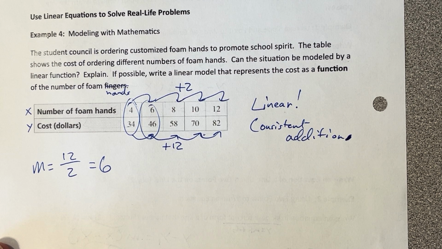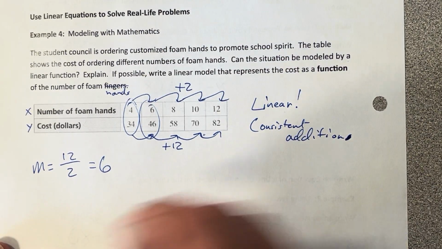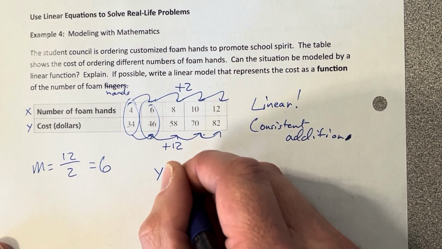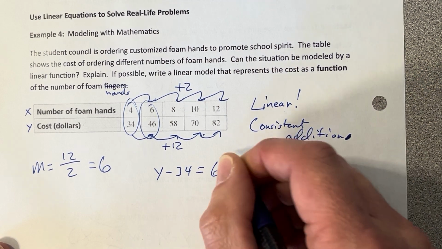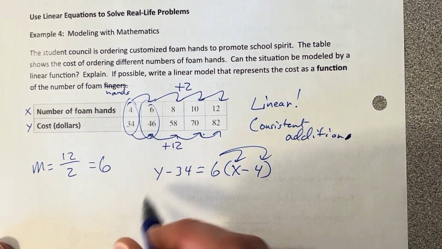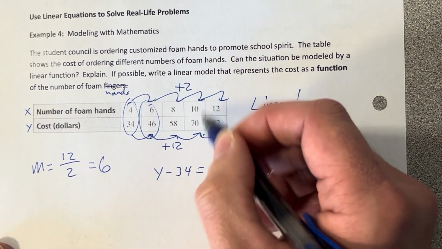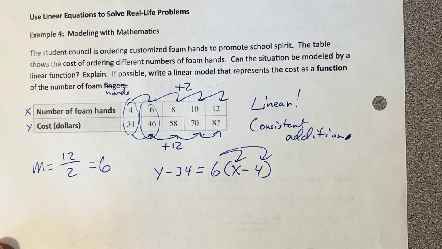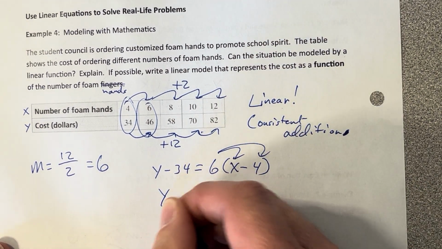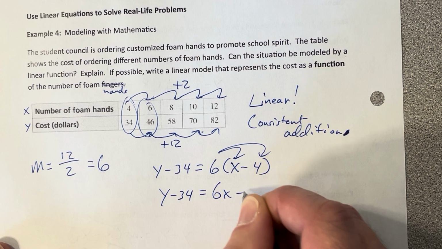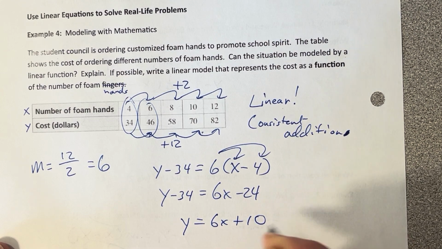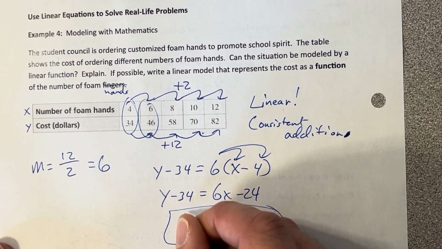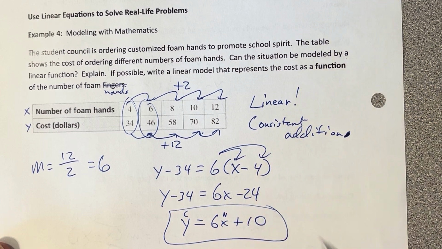Okay, so we kind of have some idea of what's going on here. But now I'm just going to pick this point right here, and I'm going to write an equation for it. So y minus 34 equals slope x minus 4. And I'm going to distribute it so that we can get it into slope-intercept form, because we could have used any of these points. So I want an equation that matches everybody else's. Add the 34 over. And there we have it. So this is the cost, and this is the number of foam hands.